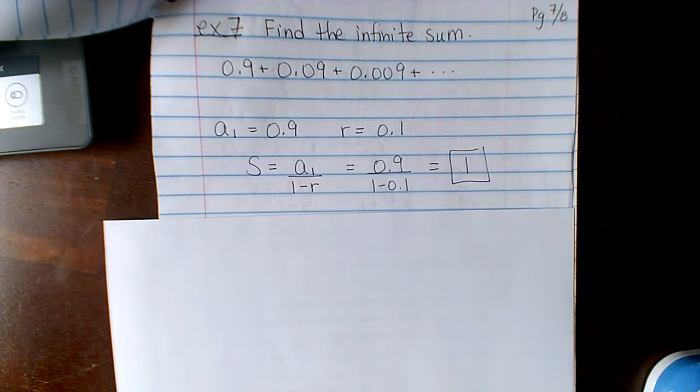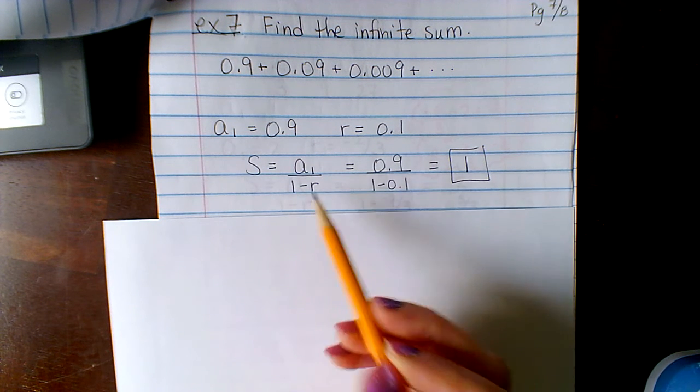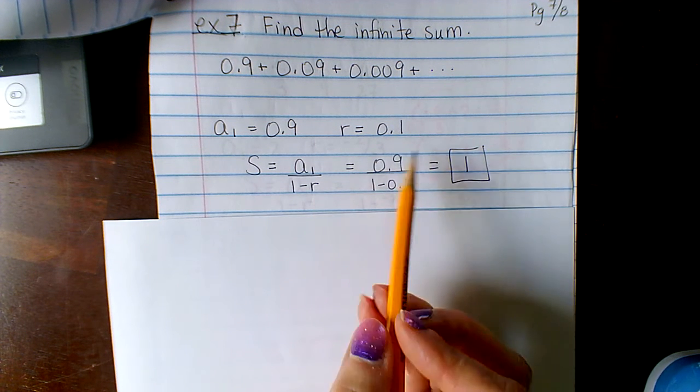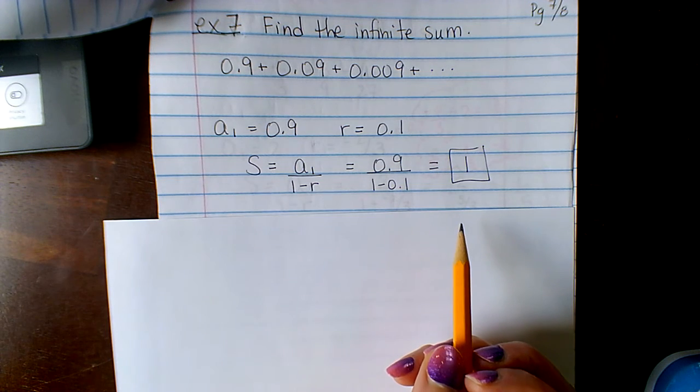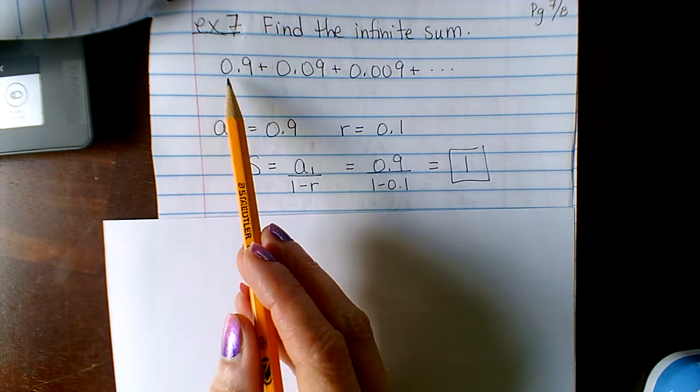Now that we have these 2 things, we've got our infinite geometric series formula. We plug it in, we get 1. The answer is not always 1, just in case you're wondering. But let's look at this.